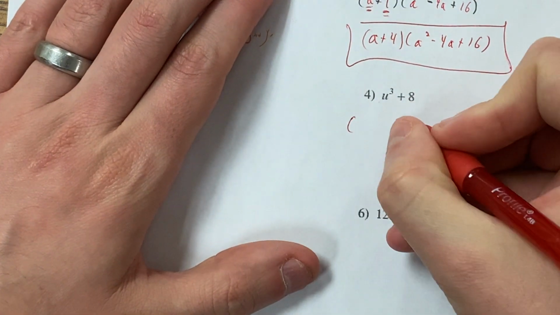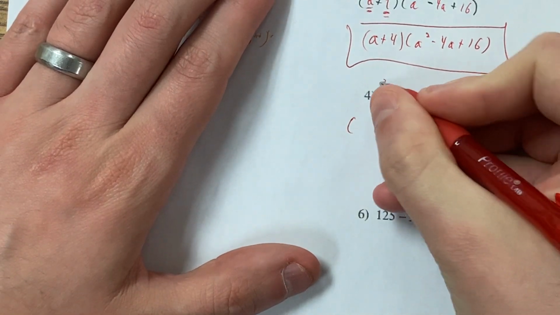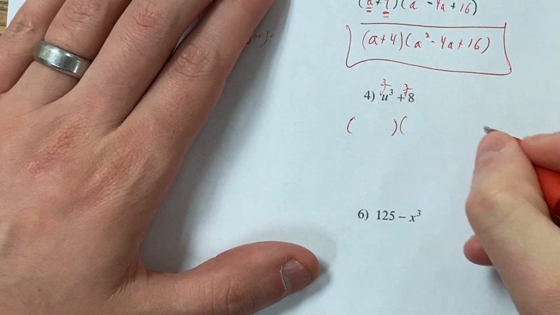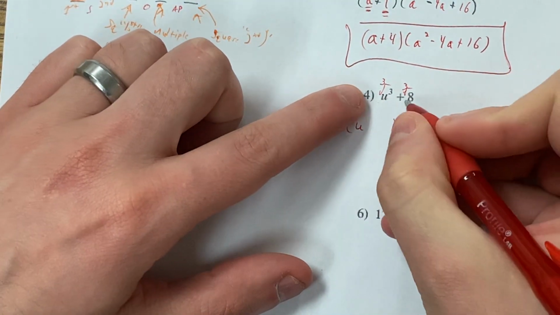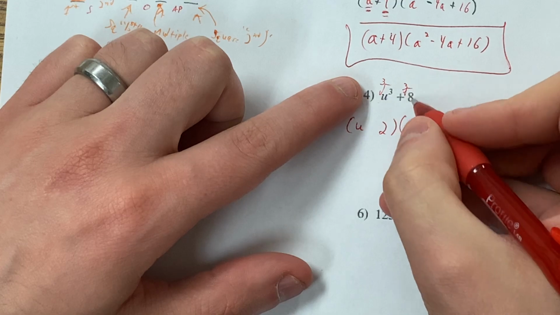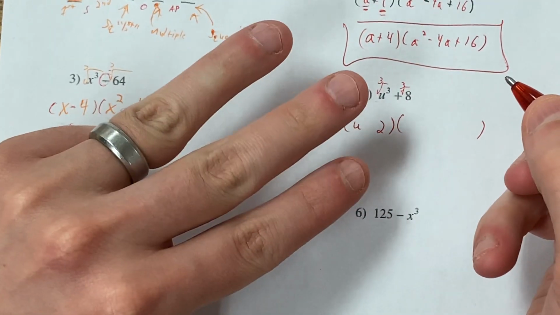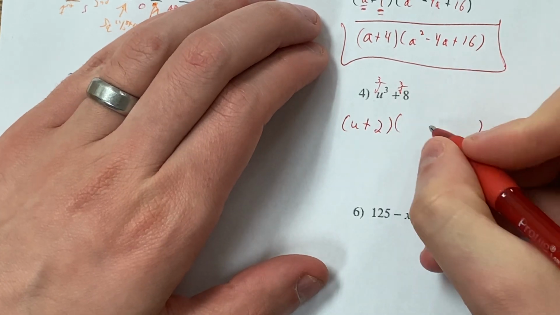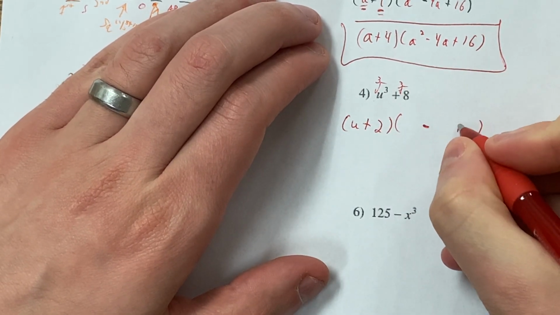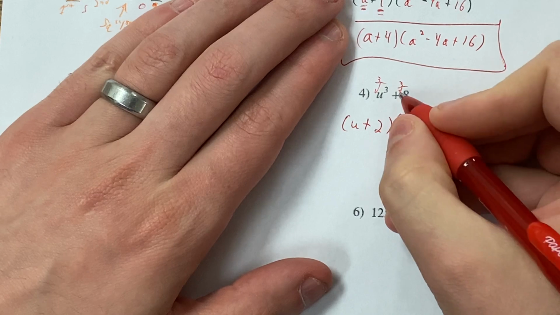Okay, so it's a perfect cube. I know because I'm able to cube root both of these. So I'm going to set up my parentheses. This will be a u and this will be a 2. 2 times 2 times 2 is equal to 8. Same, opposite, always plus.